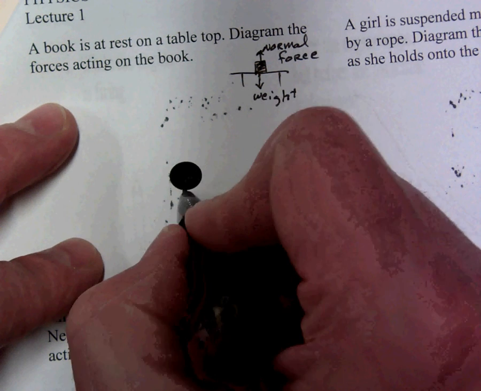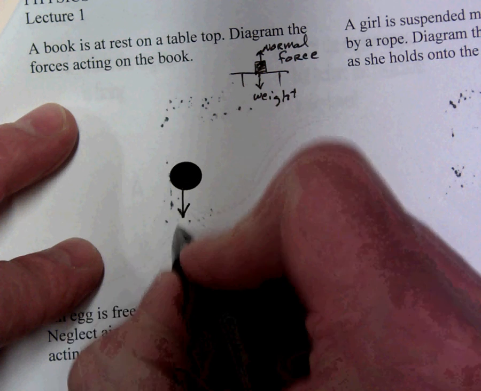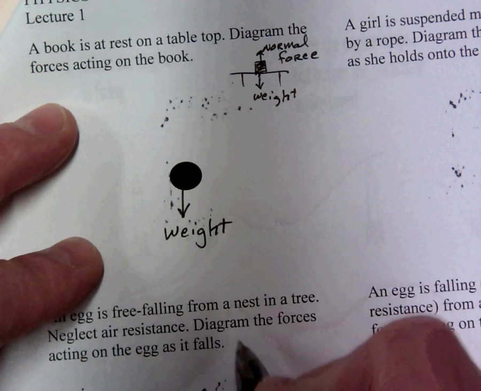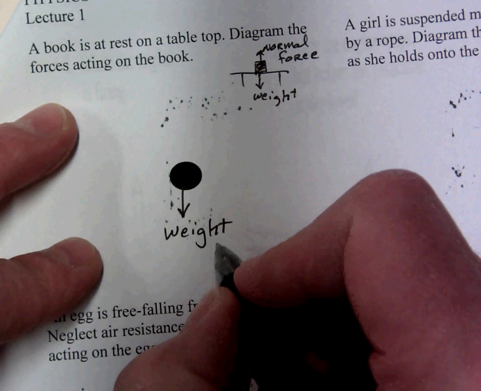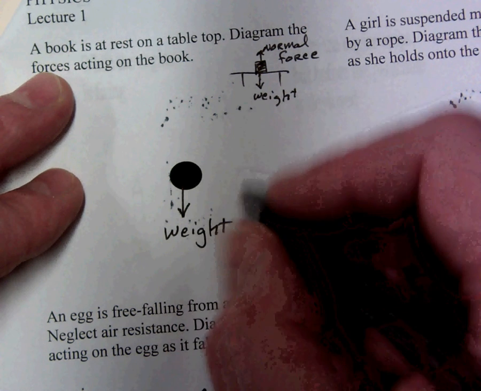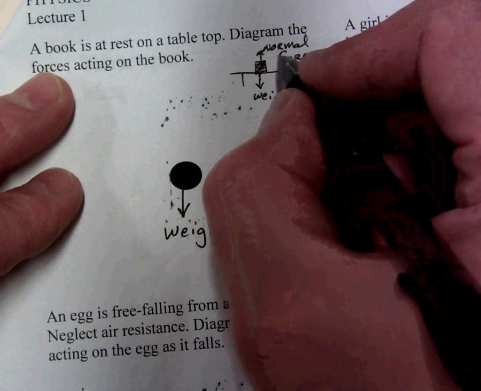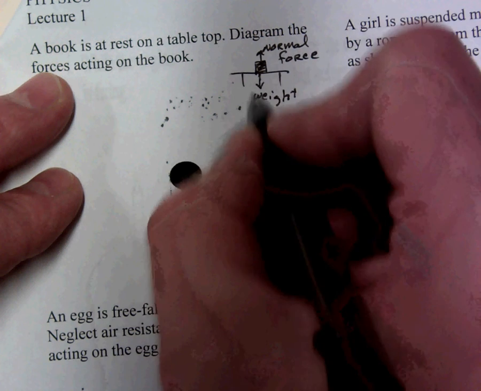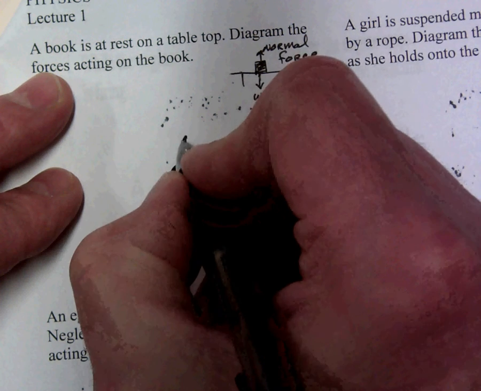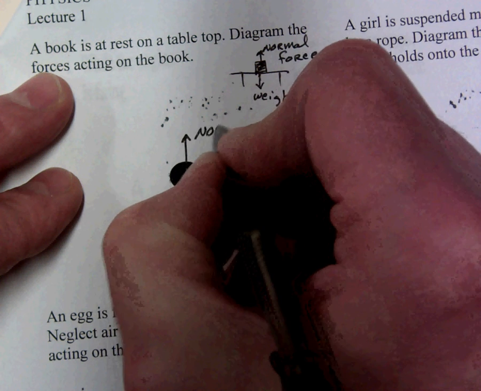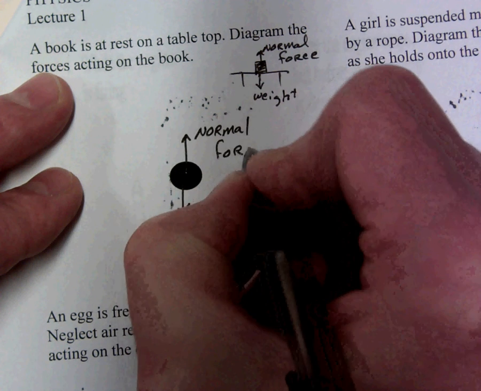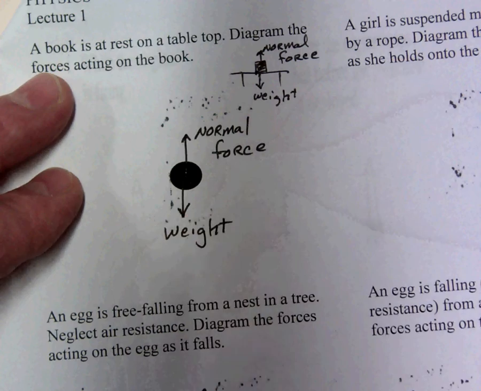So we have weight going down. Remember, weight is towards the earth, not away. I still have students trying to put weight going upwards. I don't think that's going to work. And then we have the normal force. Remember, we had the surface, and normal force is perpendicular to it. And there's that one. A nice, quick, easy one to do.